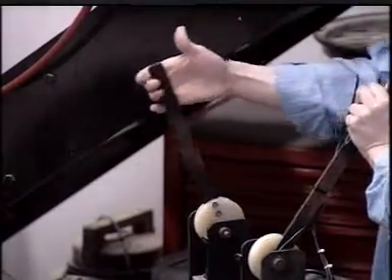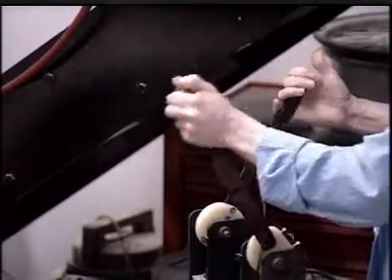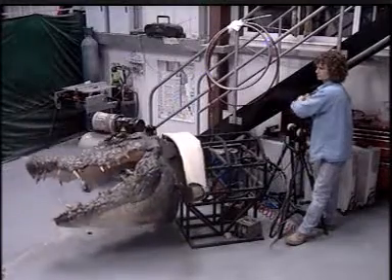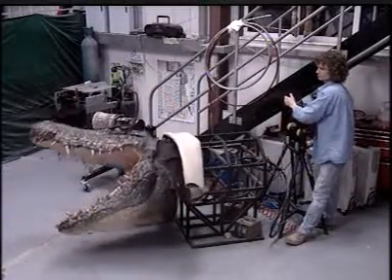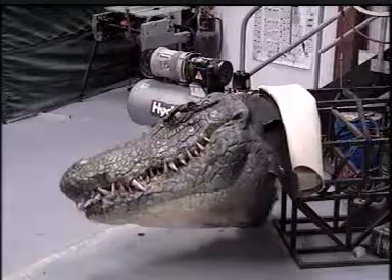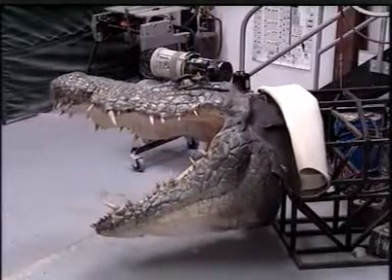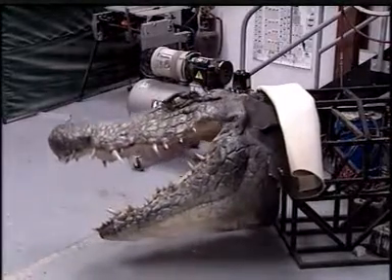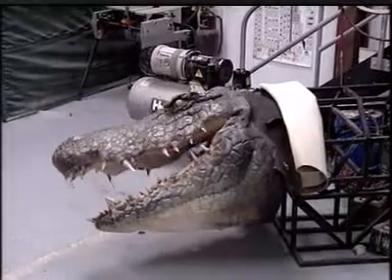As the puppets or the robots get bigger, we have to incorporate more powerful types of technology. One of these is pneumatic, which is the use of air. This crocodile uses pneumatics to make it move. Air is forced through a tube, and this pressure forces the crocodile's jaws open.